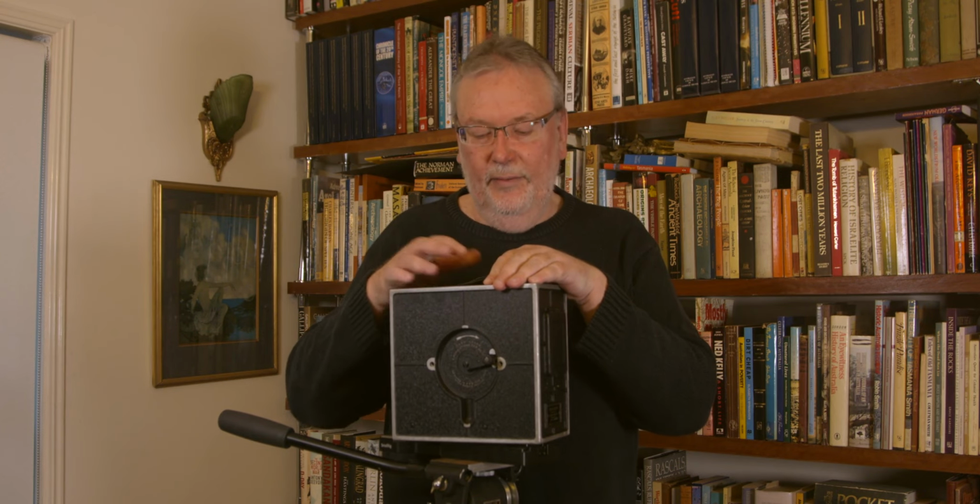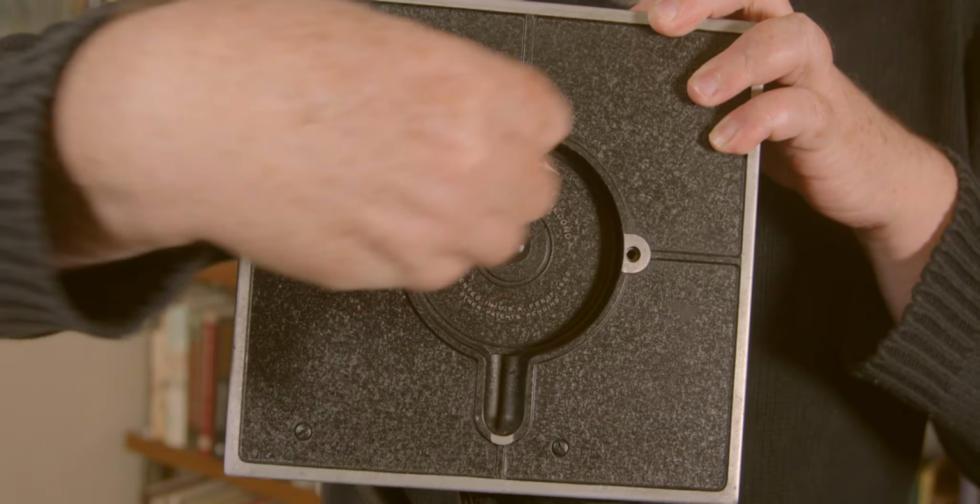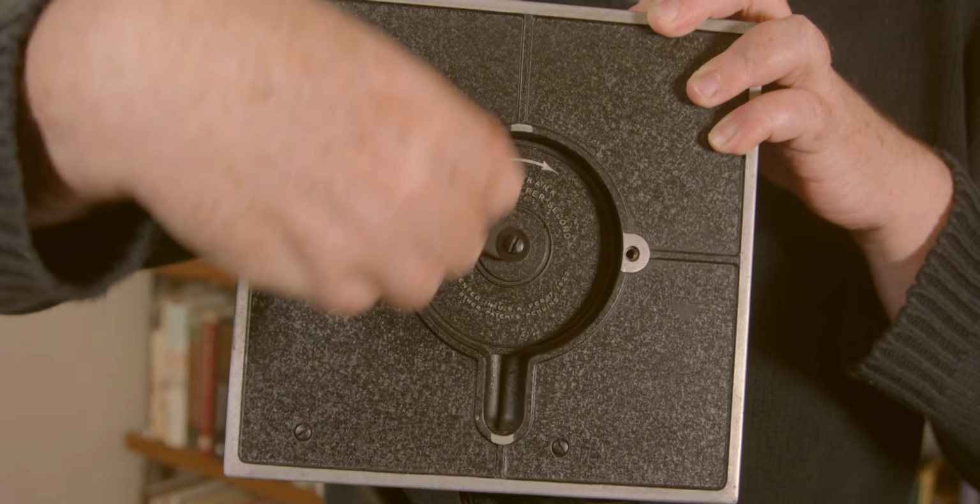Now, this camera is supposed to run at 16 frames per second. Nowadays, of course, we run 24, 25 frames per second. How do I know it's running 16 frames per second? Well, I don't. It has a little description on the side of the camera here that says, turn crank 2 revolutions per second equals 16 frames. Can it be too slow revolutions? Too fast? I guess you just go an average speed and hope for the best.